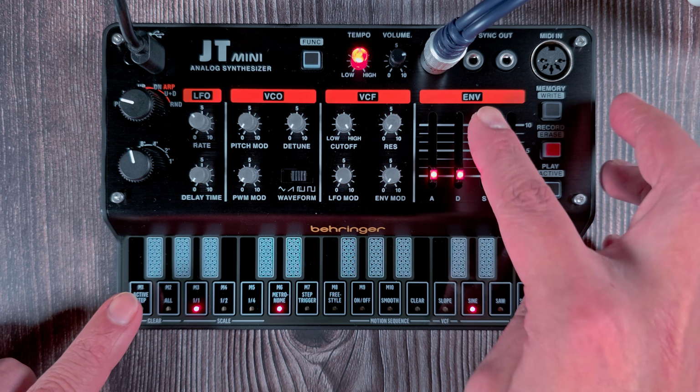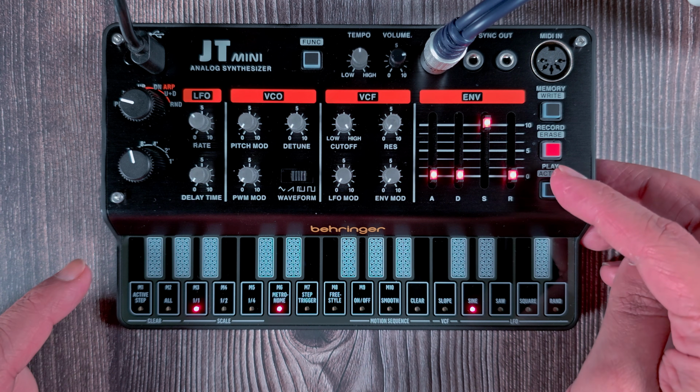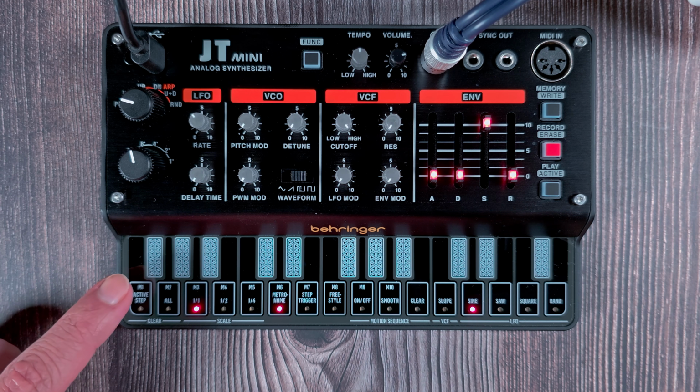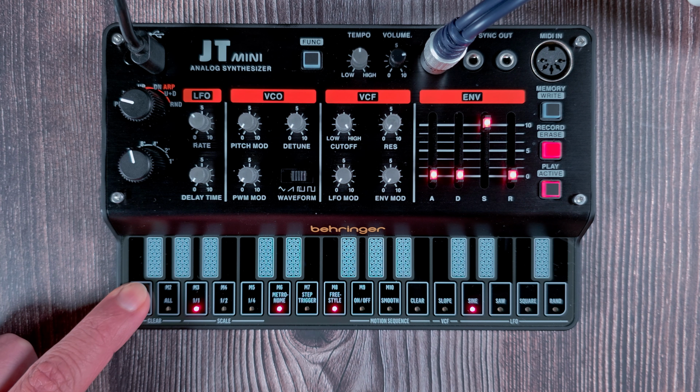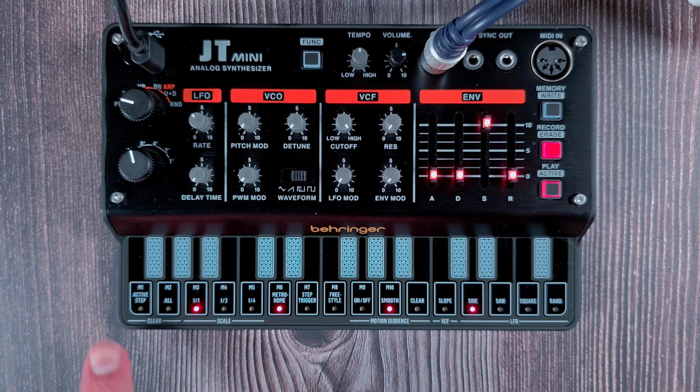Make sure that the sustain is all the way up. And I'm just going to press rec. It's blinking. So as soon as I play a key, it's going to record a note to all the different steps.